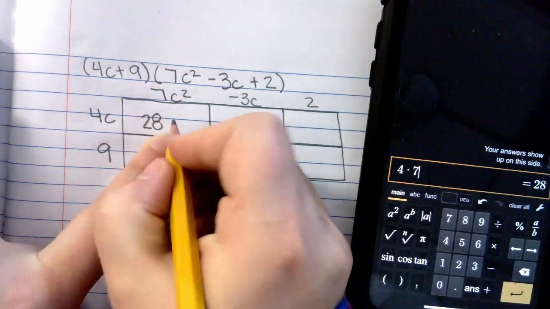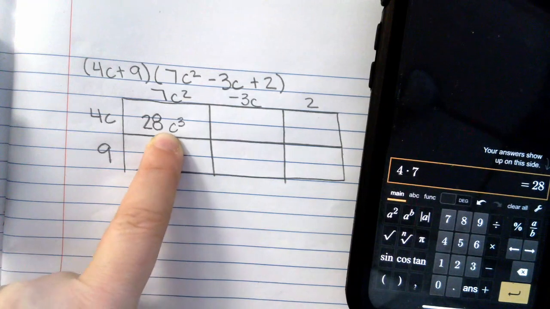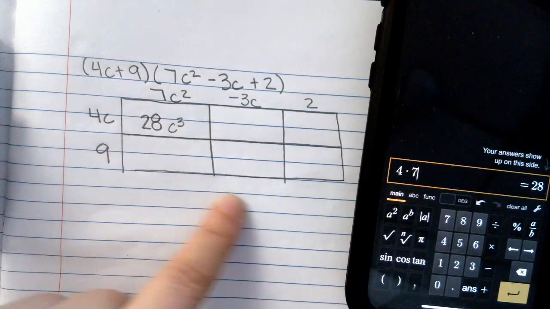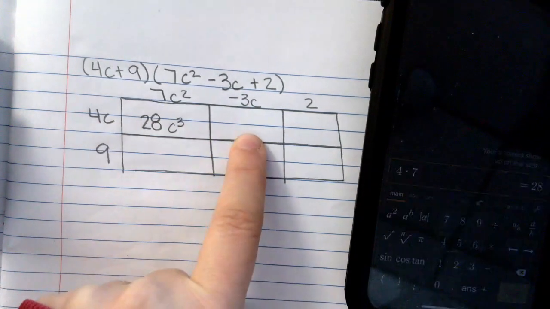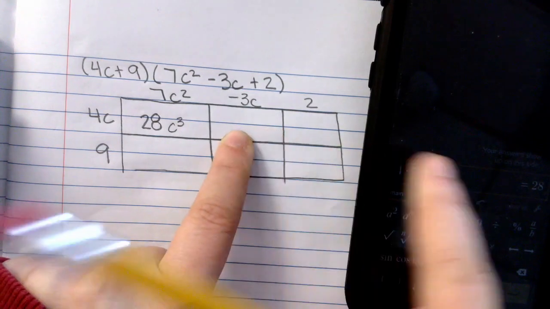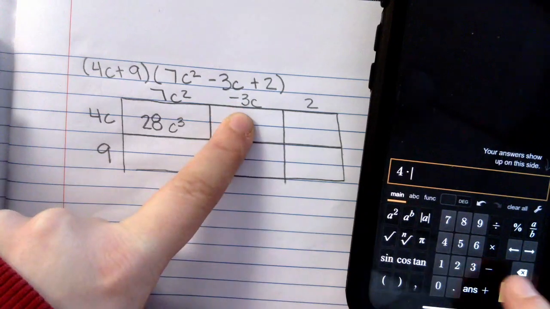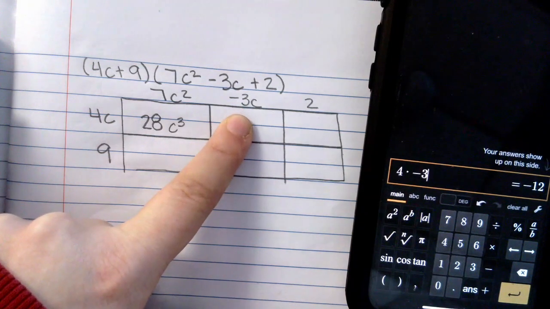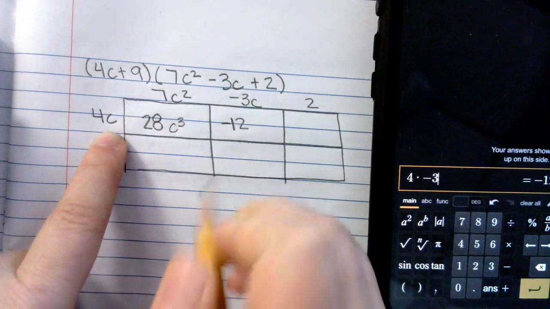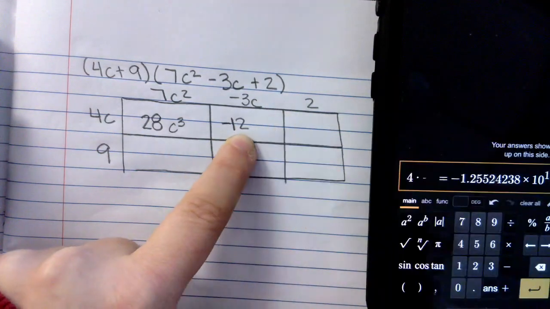Okay, I'm going to go to this next one up here. So for this one, what am I multiplying? 4 times negative 3. We get negative 12. And then we have 1c with the 4 and 1c with the negative 3 squared. Good. And then 4c times 2. 8c.